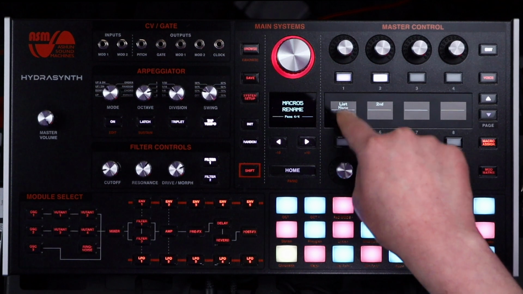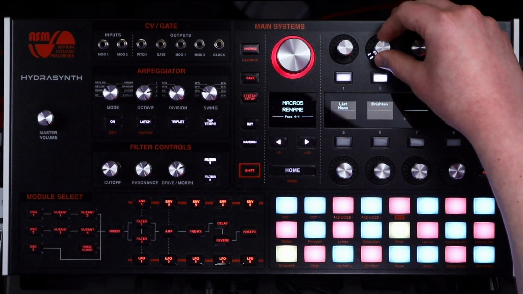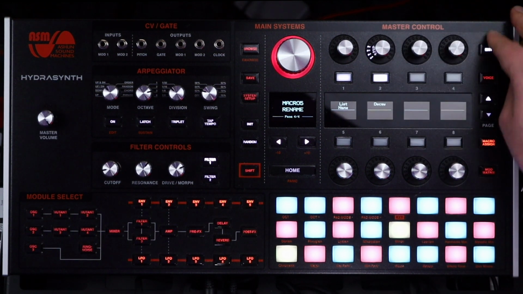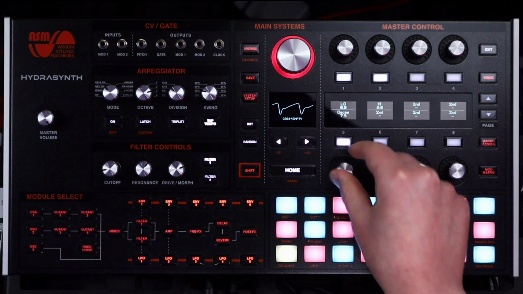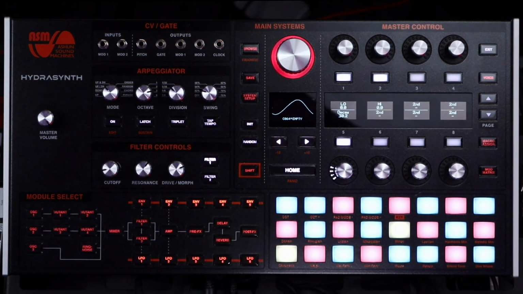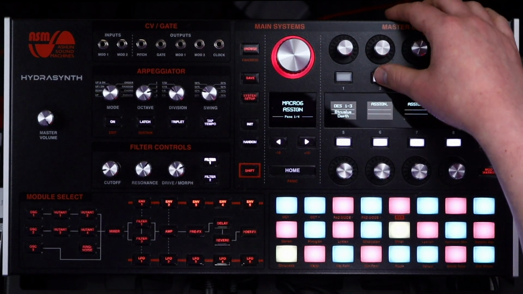So with this one, we can probably find it in the list of names instead of having to write it in. So let's just move over to D. There we go, decay. So now we've got a decay setup, which we can dial in. And then the next one I want to look at is the one next to it. We're going to do one for release as well.